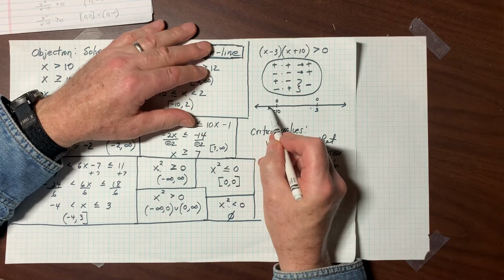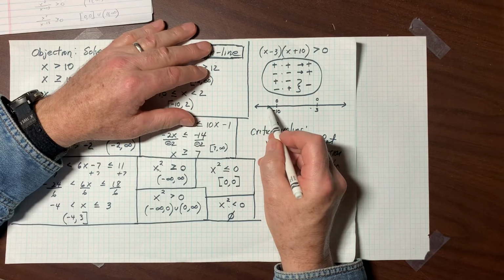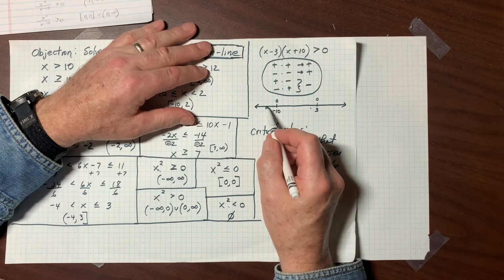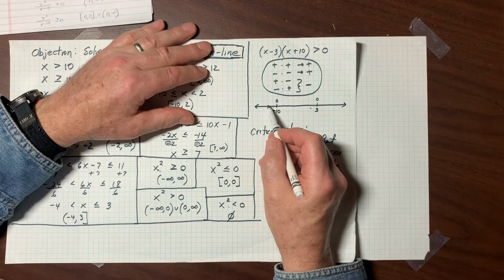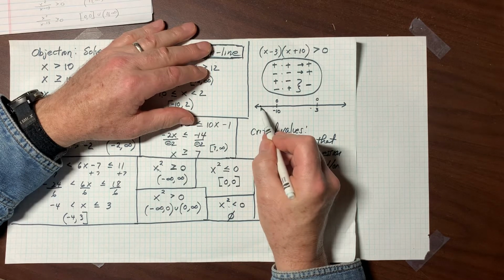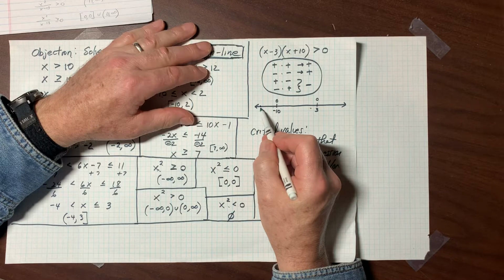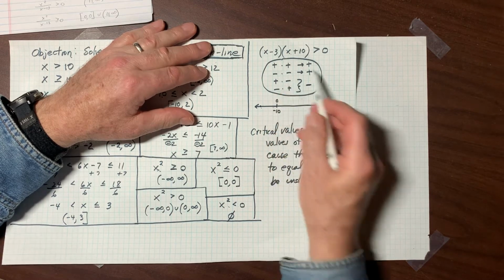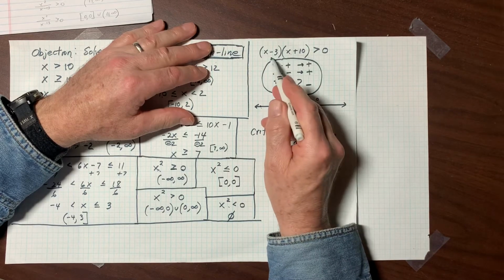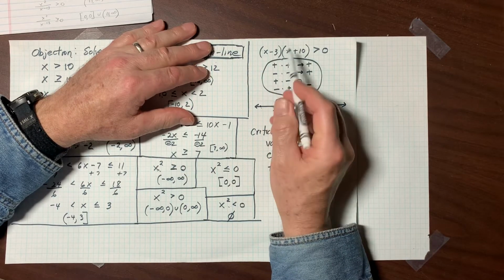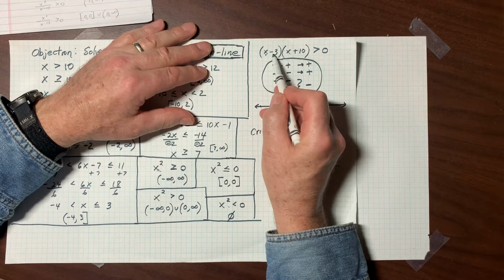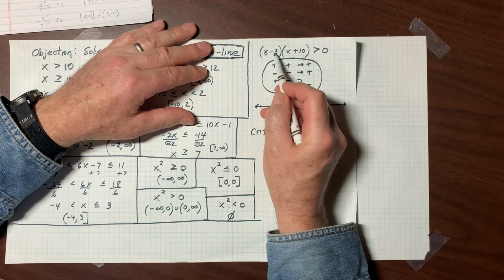I'm going to start in the left interval, and I'm going to pick a value, any value at all, that's in that interval. And what I suggest is that you pick an exaggerated value. So I'm going to pick this number right here, which is negative 1 million. And I'm going to ask myself, what's happening to this expression if I put negative 1 million in for x? So if I put negative 1 million right there for x, I'd have negative 1 million minus 3 would be negative 1,000,003.